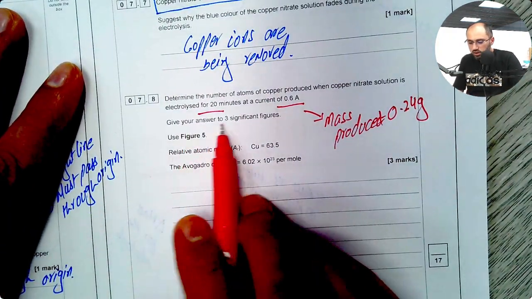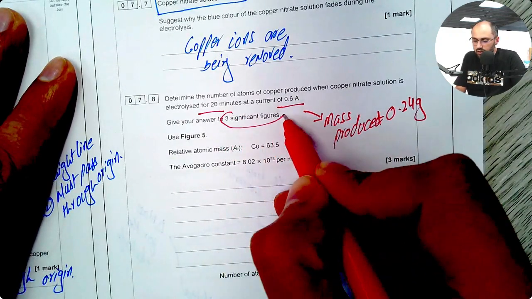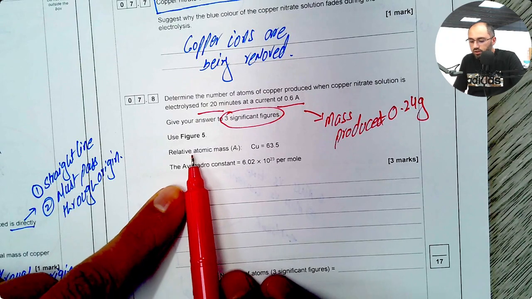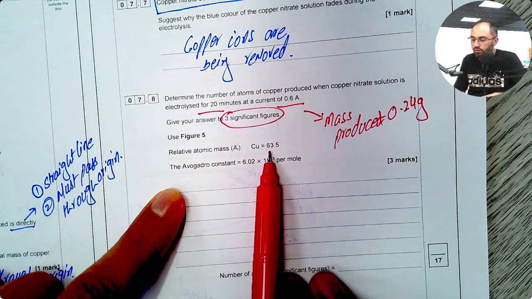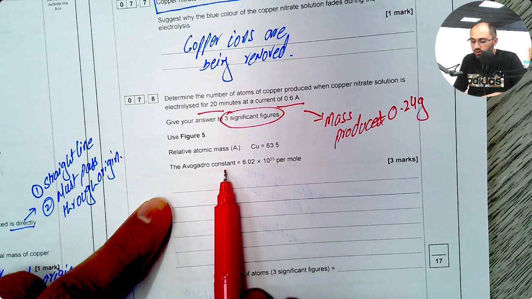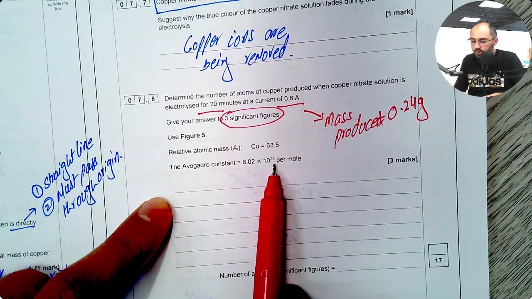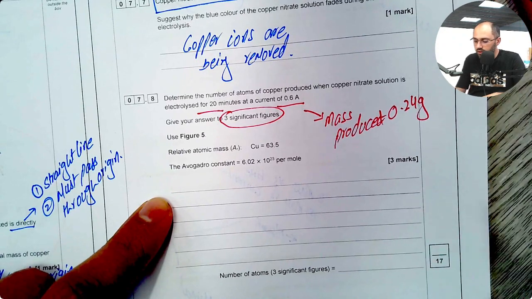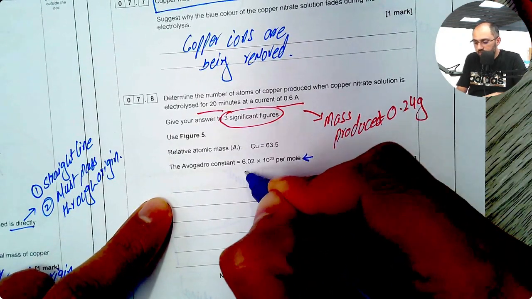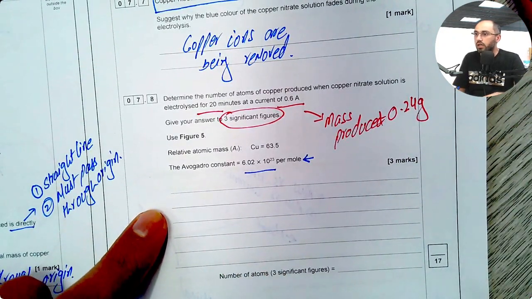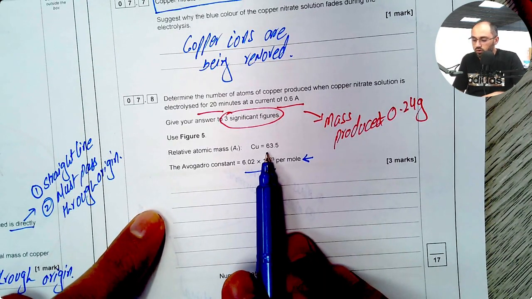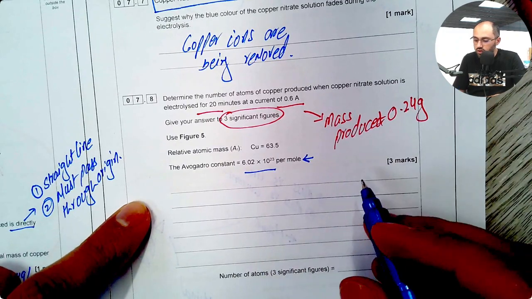It says give your answer to 3 significant figures. This is again something important. It says use figure 5, which I already did. It says relative atomic mass of copper is 63.5, and they've given us the Avogadro constant, which is 6.02 times 10 to the power of 23 per mole. What does this mean? This means in 1 mole there are this many atoms of copper. We know the mass, we know the Ar for copper, so I can convert this into moles.